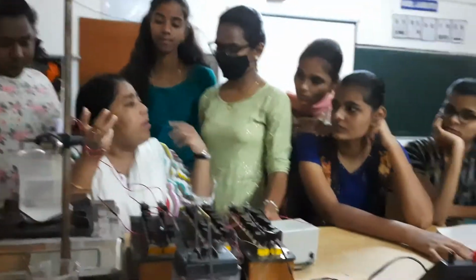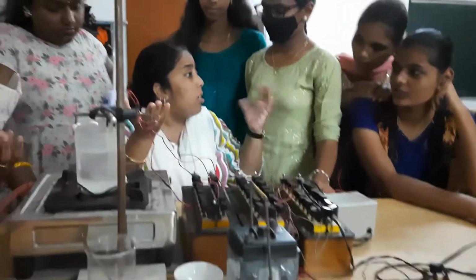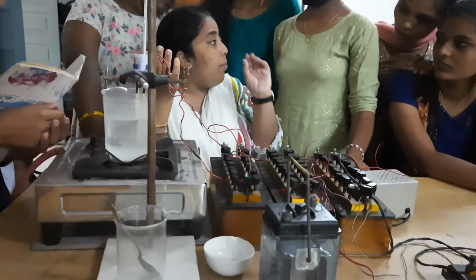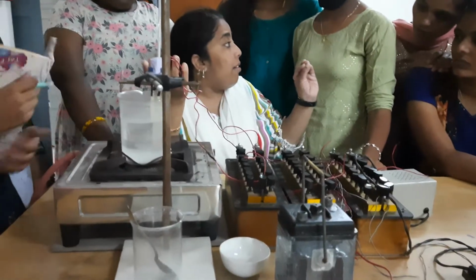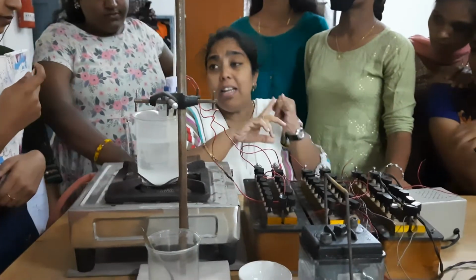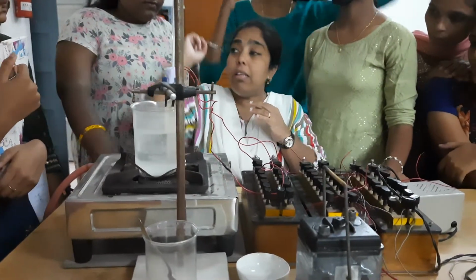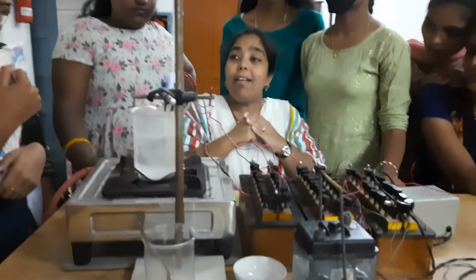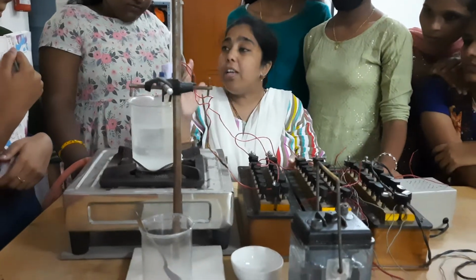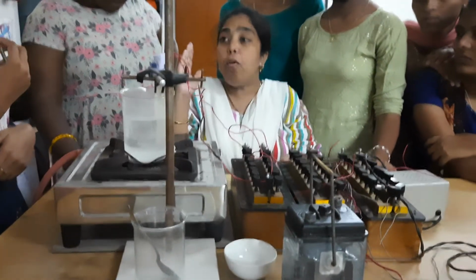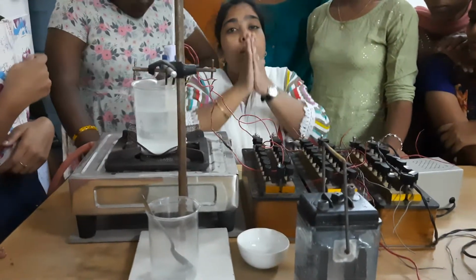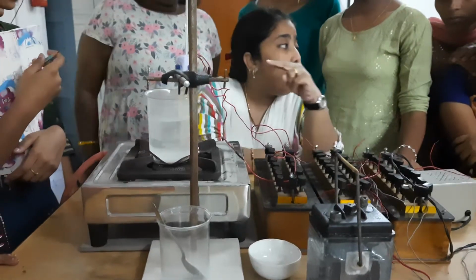So where is it going to be a conductor? Where is it going to be an insulator? At low temperature, this semiconducting material will have the properties of an insulator. Is it clear? At lower temperature, it will behave as an insulator. But as you increase the temperature, it will act as a conductor. So that's the reason we define a semiconducting material as a material which has properties between an insulator and a conductor.